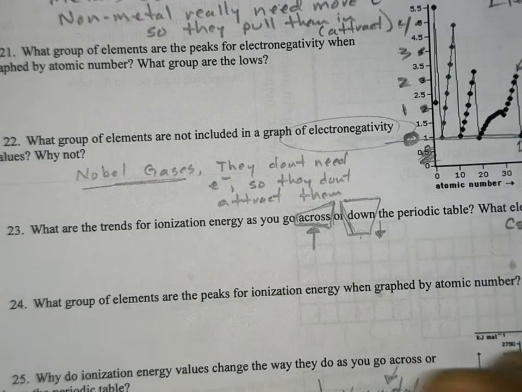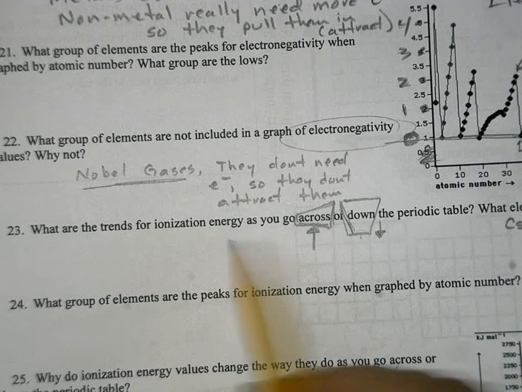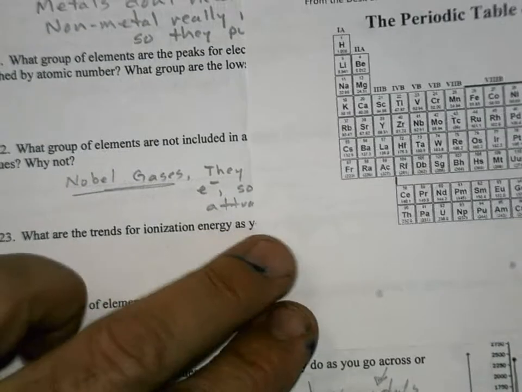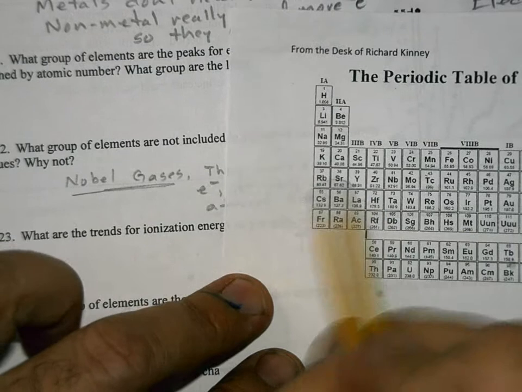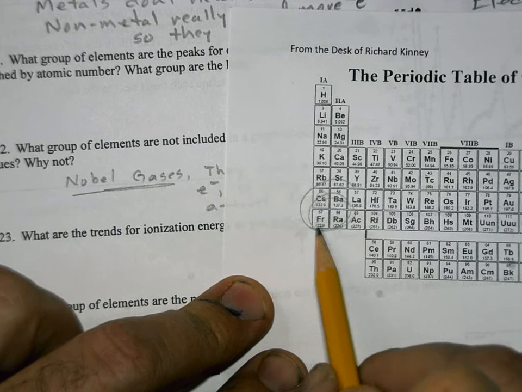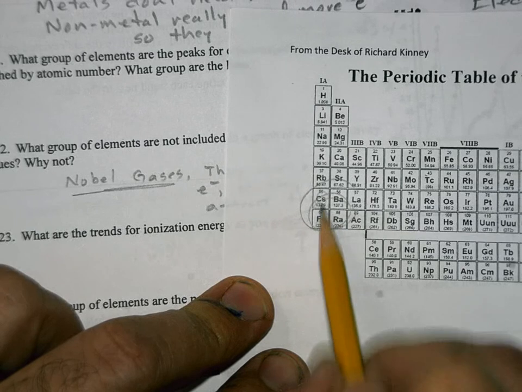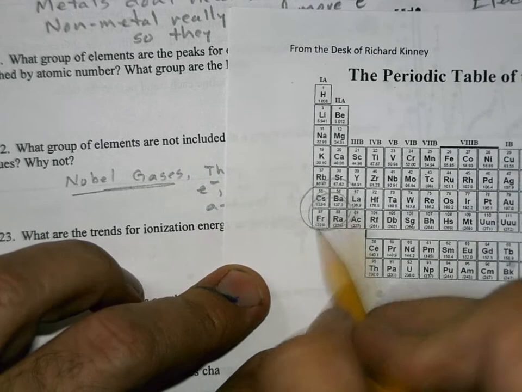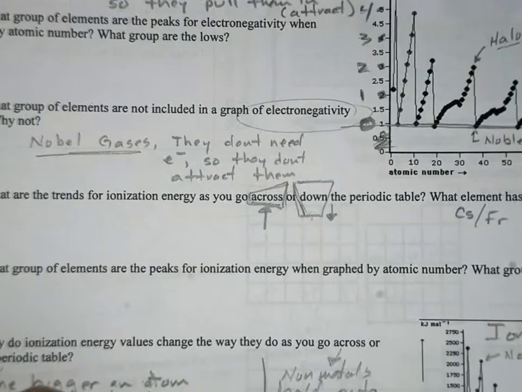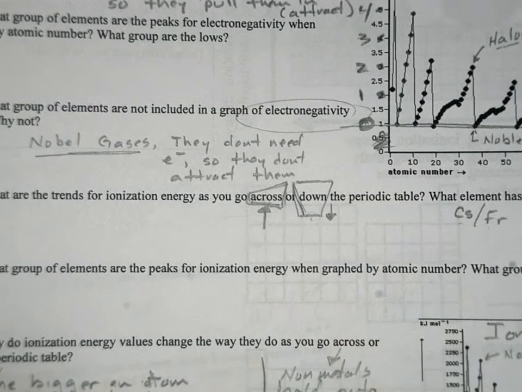And of the elements, what has the lowest ionization energy? It's going to be these elements down here, right there, and probably cesium, because francium doesn't exist except for fractions of a second. So we'll say cesium or francium, but it's usually the bottom left corner of the periodic table. So I put cesium or francium down there.